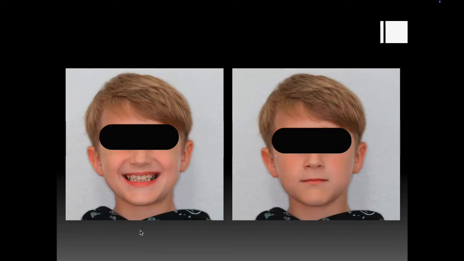You have force from the cheeks, right? That's pushing on those teeth, and nothing supporting it if the tongue isn't there to counteract that force. So when we talk about open mouth posture, mouth breathing at night, in its more mild forms, this is exactly what we might see.